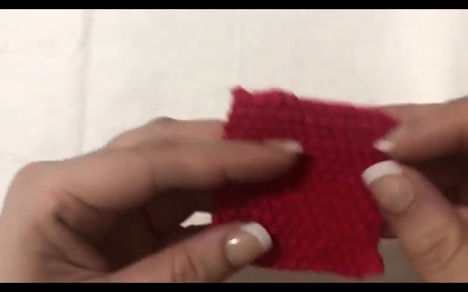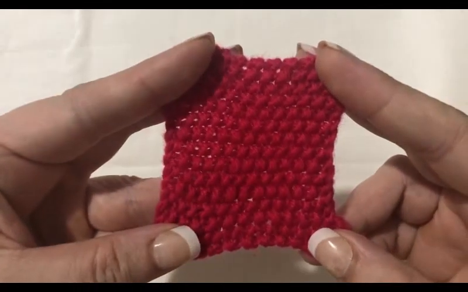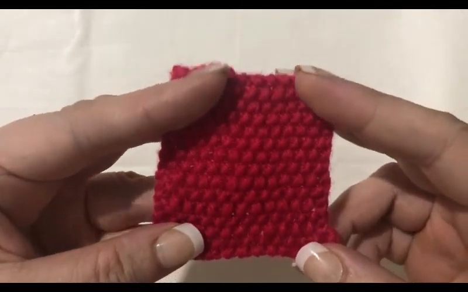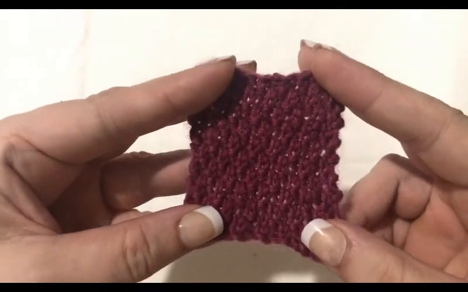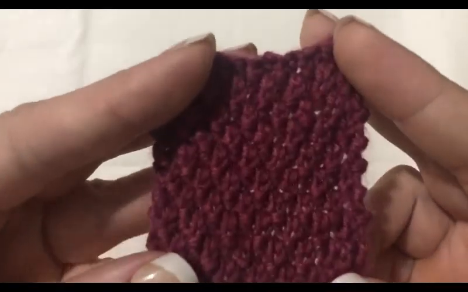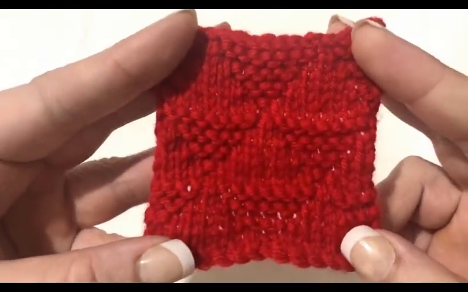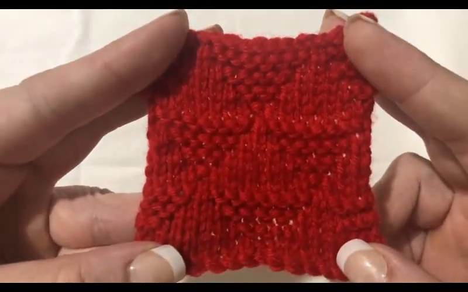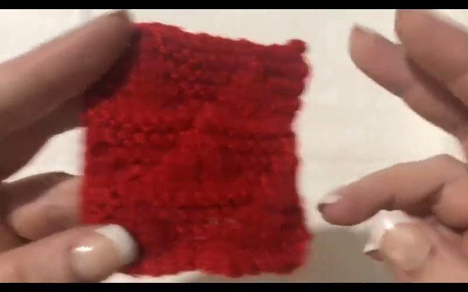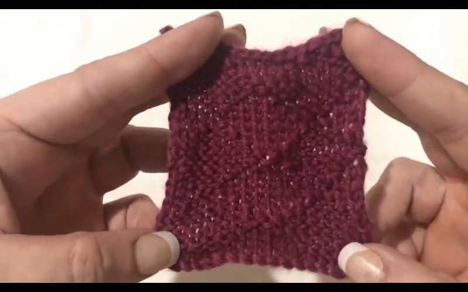But it's not just ribs. You can make the moss stitch, or the double moss stitch. You could even make pictures with the stitches, such as triangles, or diamonds, and so much more.